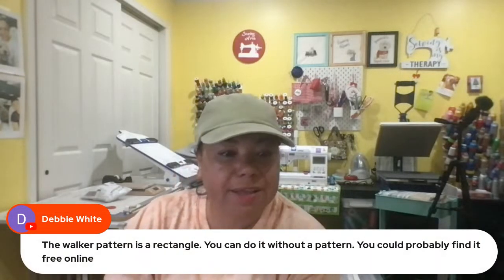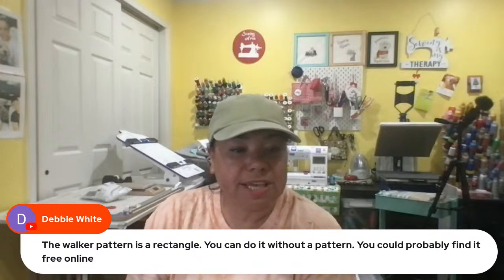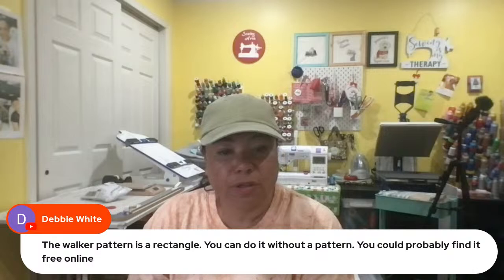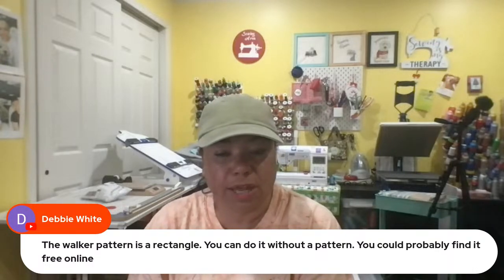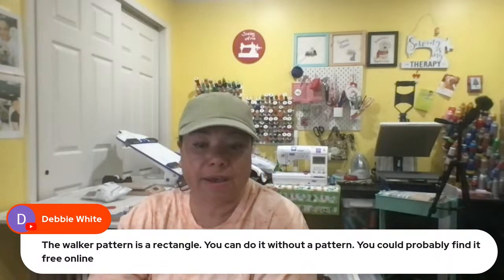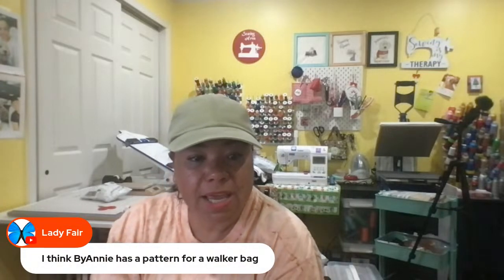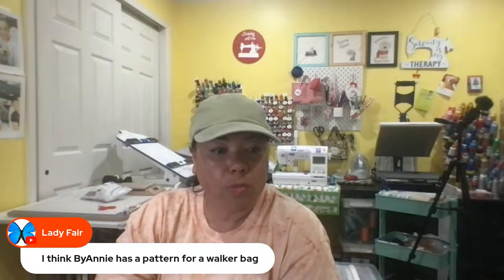Oh, the Walker bag. Debbie says the Walker pattern is a rectangle. You can do it without a pattern. You could probably find it free online. Oh, then I'll have to check that out, Debbie. Let's see. I think By Annie has a pattern for a Walker bag.